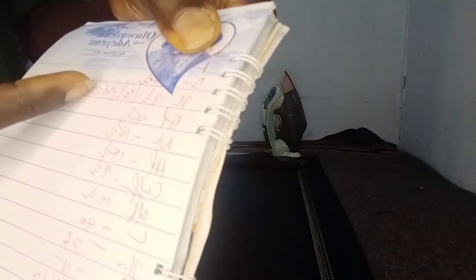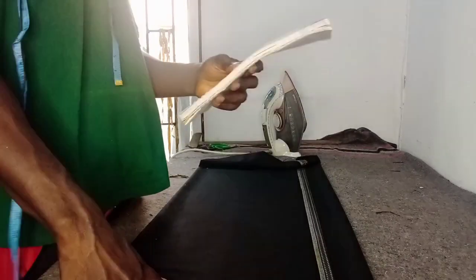So the length is 33 to 37. It depends on how long you want your kaftan to be. Then the back is 16 and a half. The chest is 43 and a half. So the sleeve we are using is three quarter sleeve. So the sleeve is 16 and a half. So that's it. So let's just follow the steps keenly.